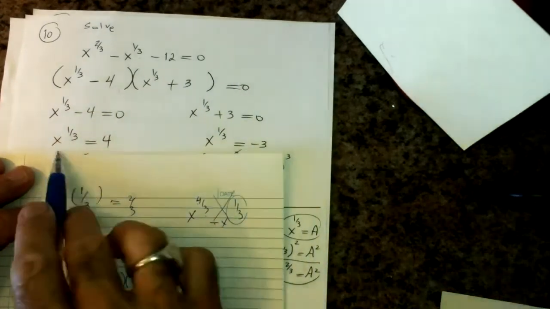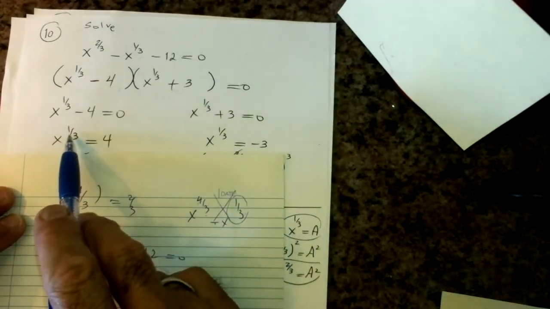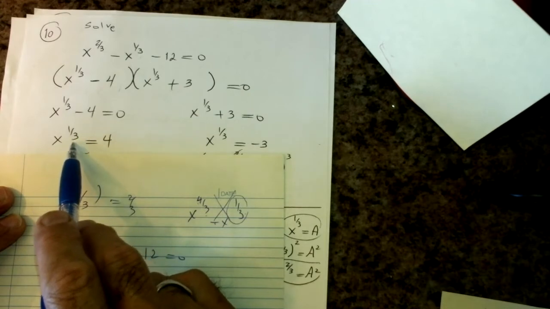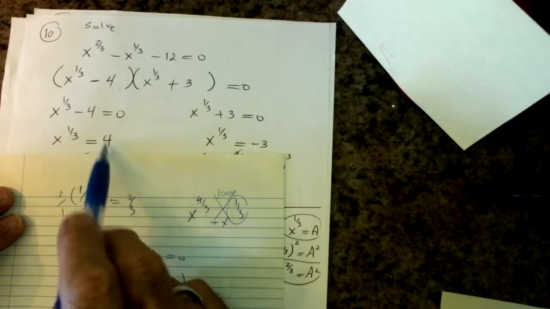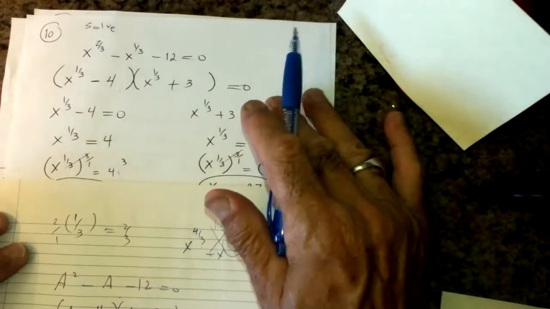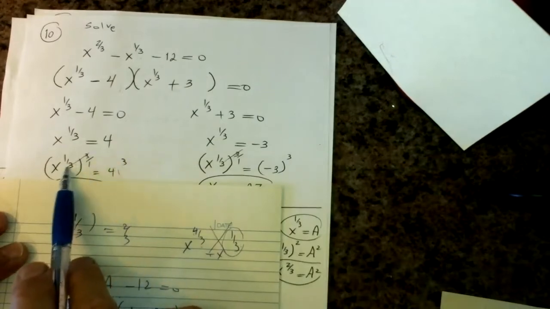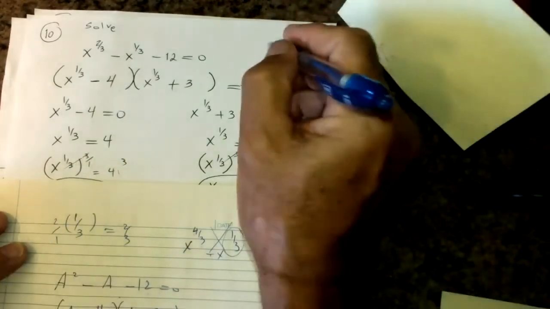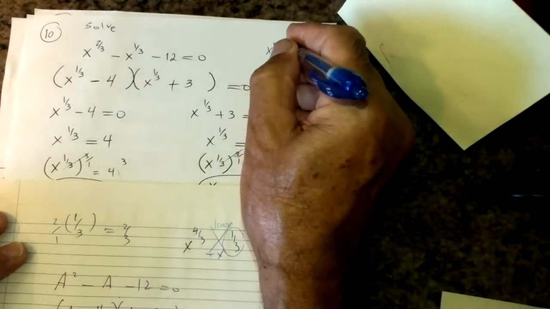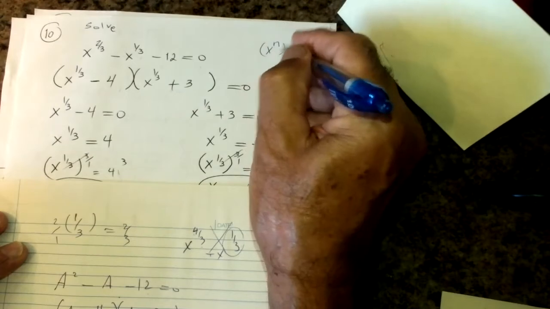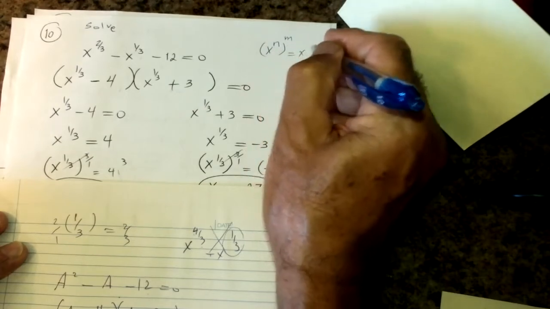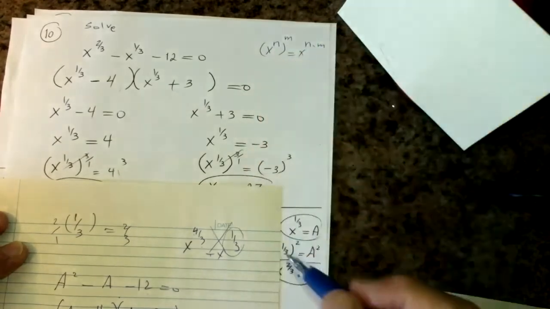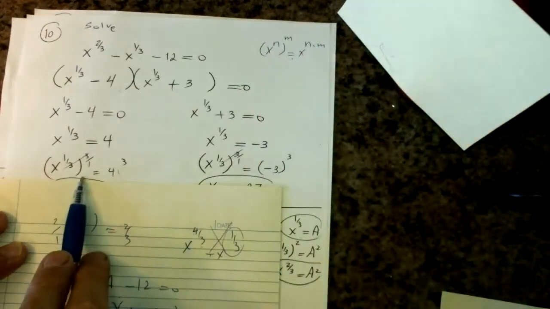Now, how do I solve this one? When the power is 1/3, you raise both sides to the power of 3. And you remember this formula: if you have x to the power of m, and you raise that to the power of n, it is x to the power of mn. You use it here.